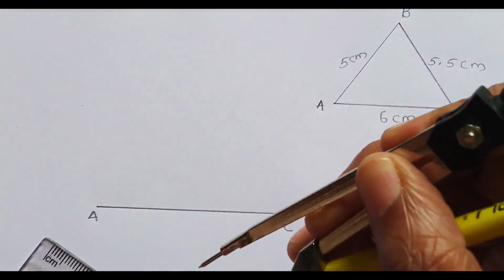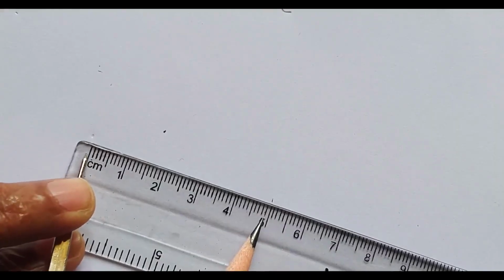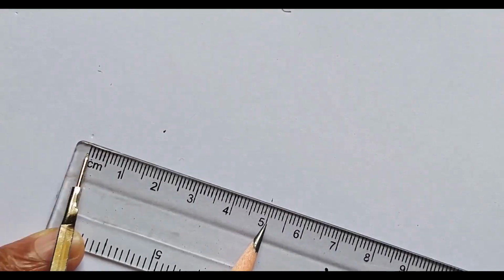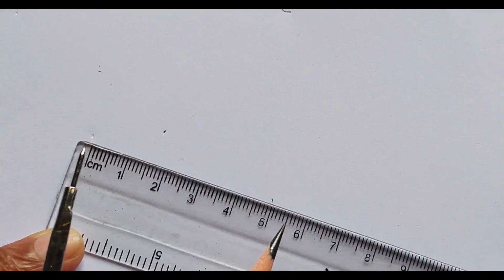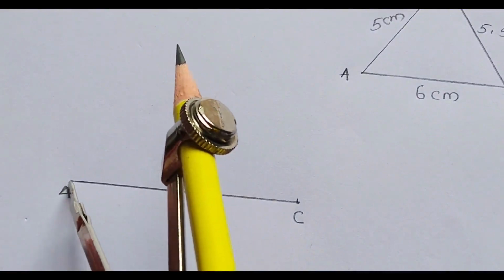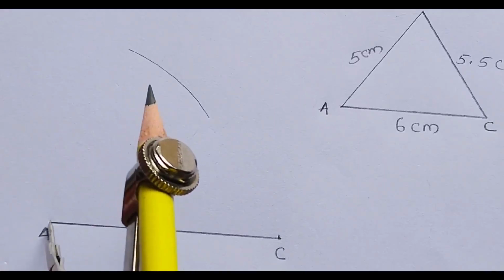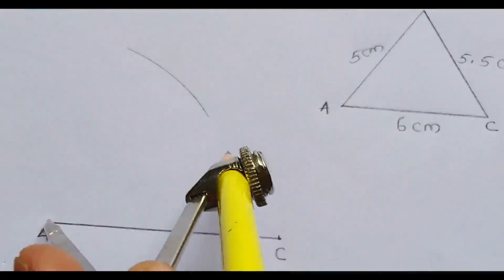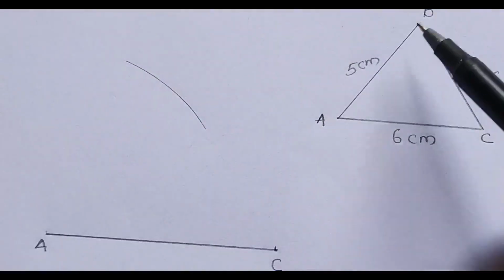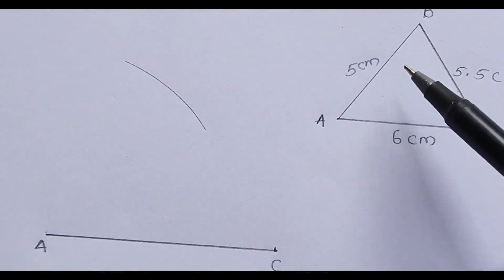For that, let us take the measure on the compass. Keep the point of the compass at 0 and open the pencil up to 5 centimeters. Okay. So this distance which is on the compass is 5 centimeters. Now keep the compass pointer at point A and draw an arc. Now we have got the distance AB, which is 5 centimeters, but we still haven't got the point B.